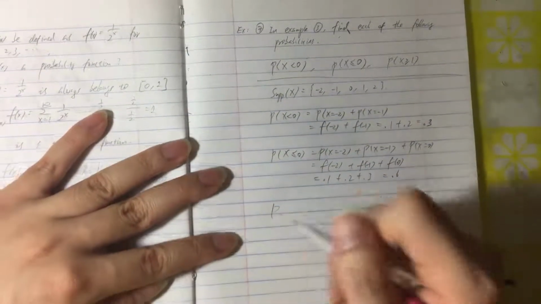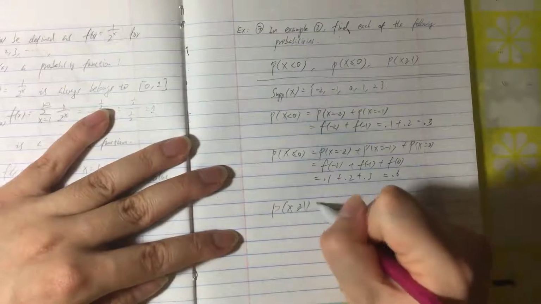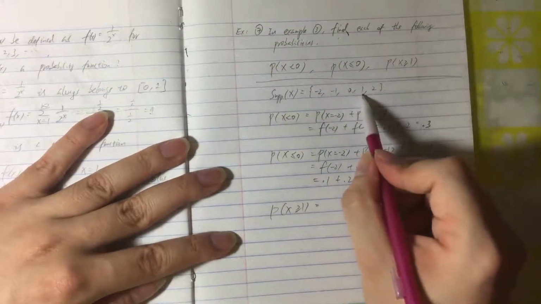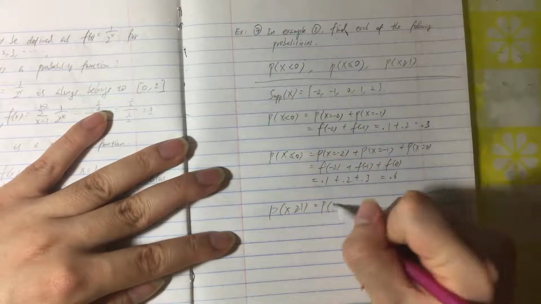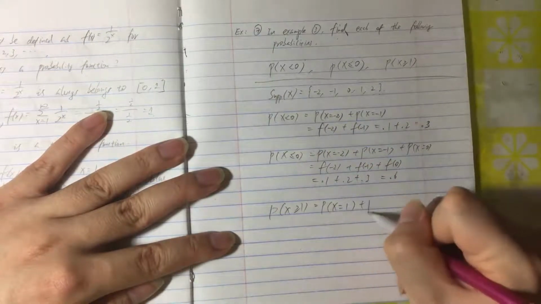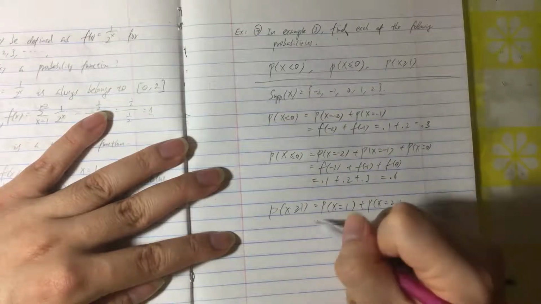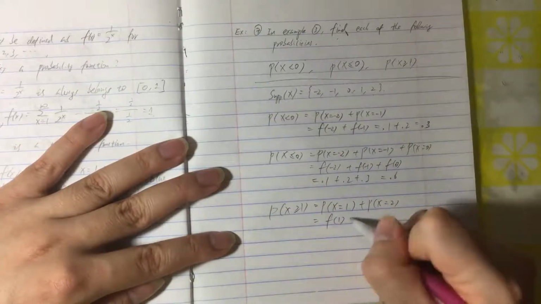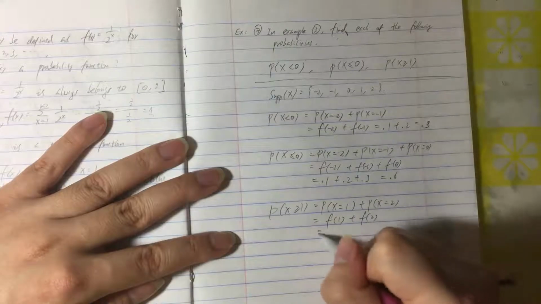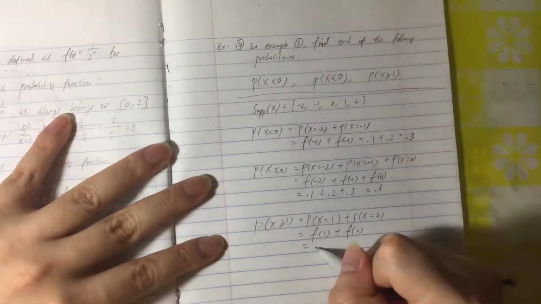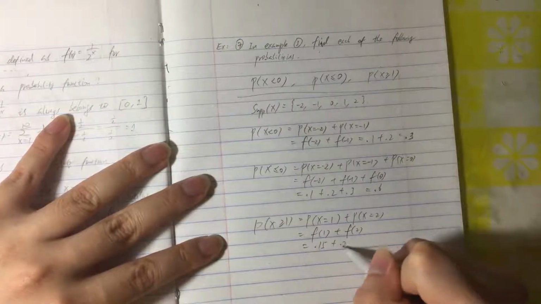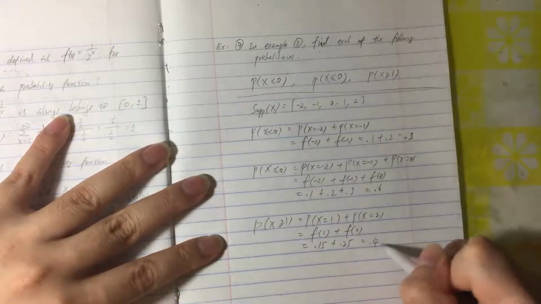Next, probability that x is greater than or equal to 1. That's 1 and 2. That's probability that x equals 1 plus probability that x equals 2, which is f of 1 plus f of 2. F of 1 is 0.15. F of 2 is 0.25. So add them up. And so it's 0.4.